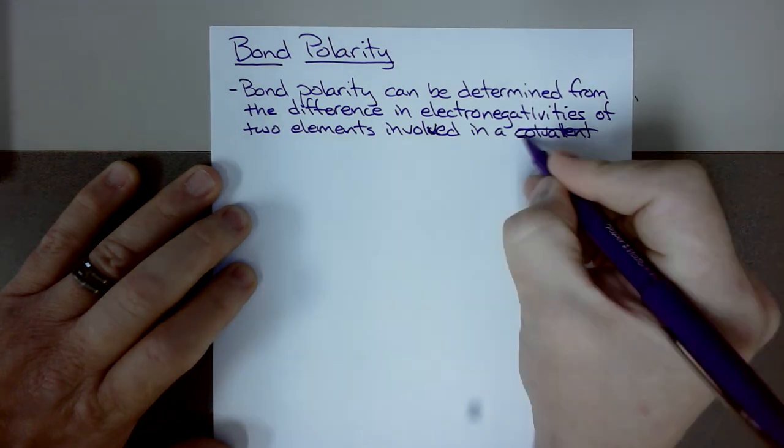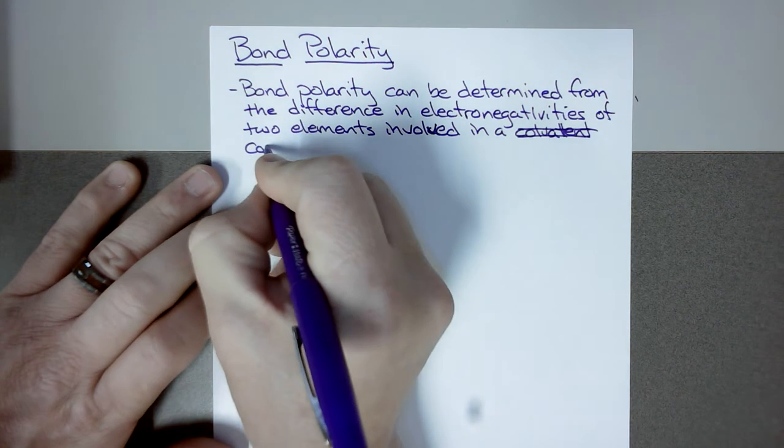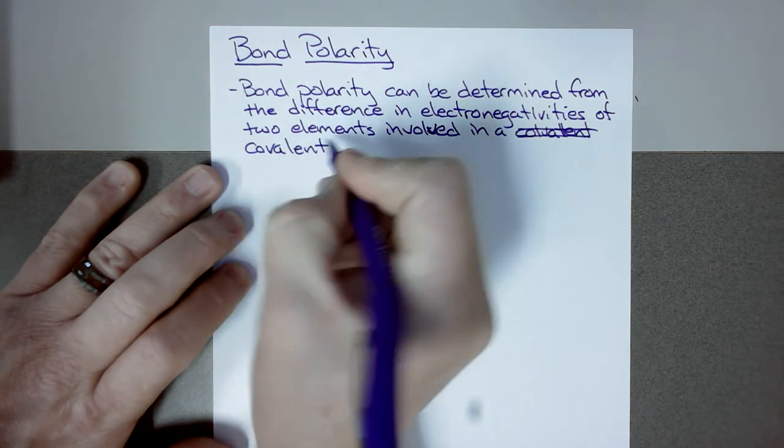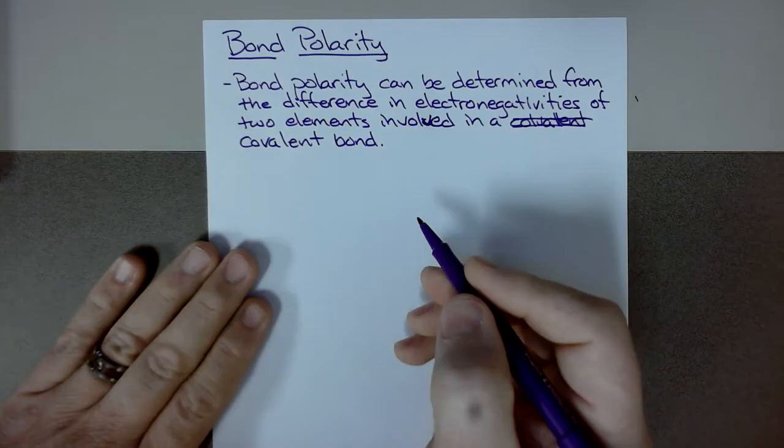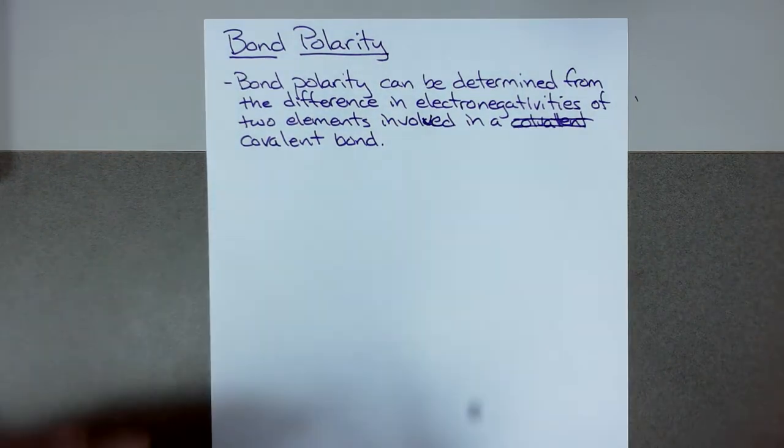Let me rewrite that: in a covalent bond. Okay. So let's see what I'm talking about.